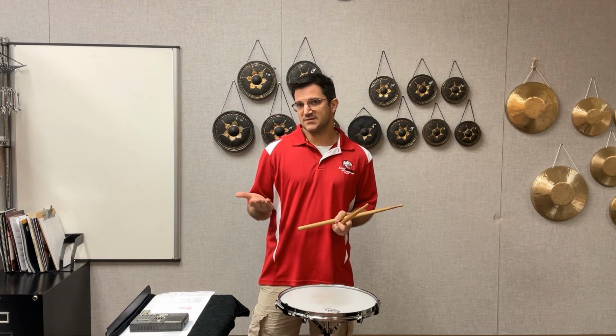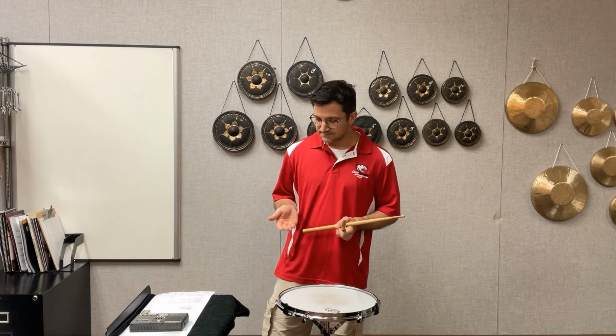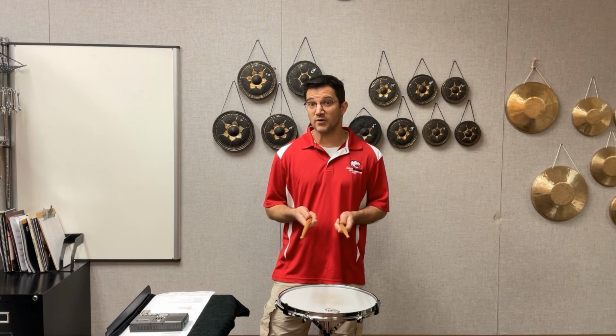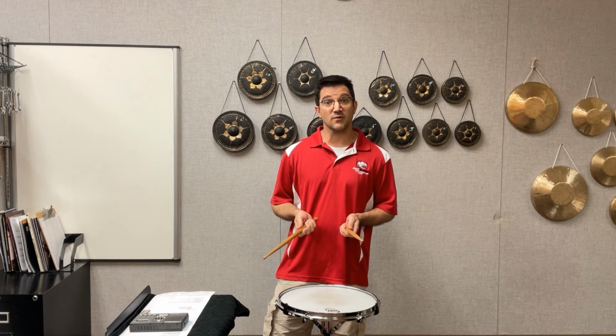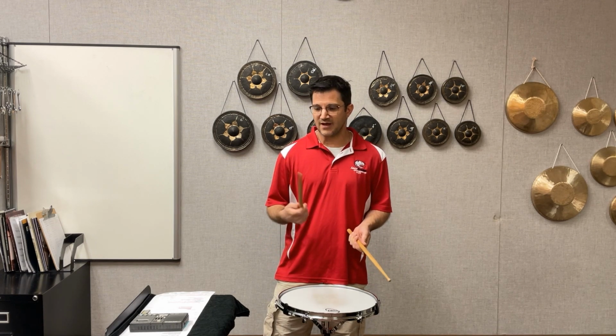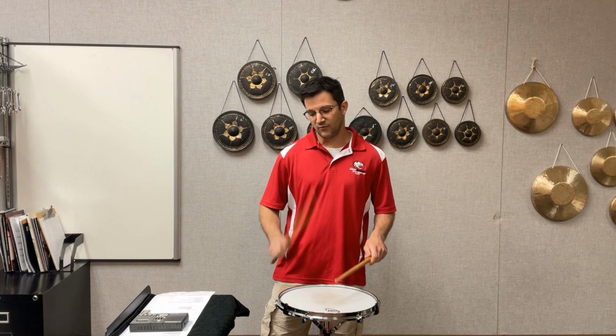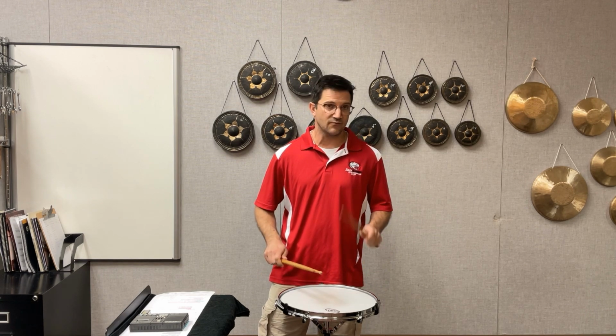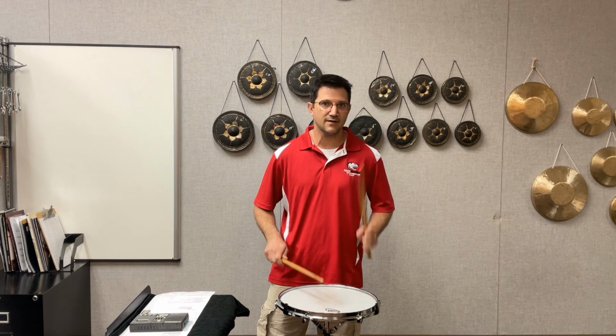So triplets is an easy example of this. And the big reason this makes things more difficult, and in a lot of ways more fun too, is that if we look at 16th note accents, when we put it on the downbeat, every downbeat is going to be the right hand. 1, 2, 3, 4. Now every E is our left hand. 1 E, E, E, E.